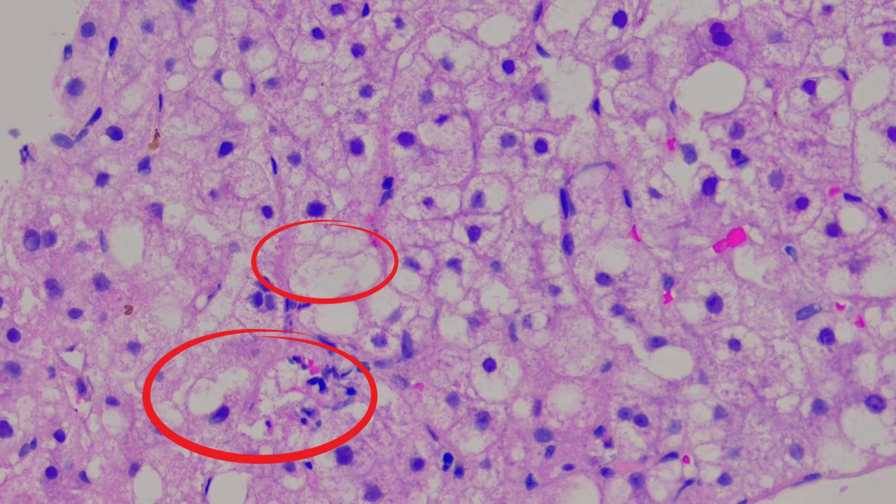Hepatocellular ballooning appears as enlarged cells with reticulated cytoplasm. They may or may not contain fat droplets, and they are located predominantly in zone 3.